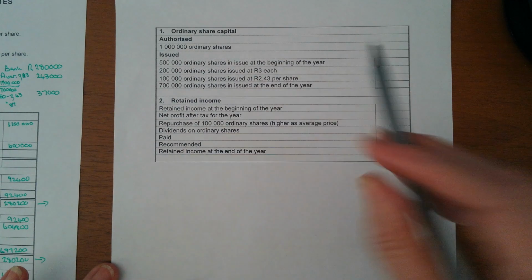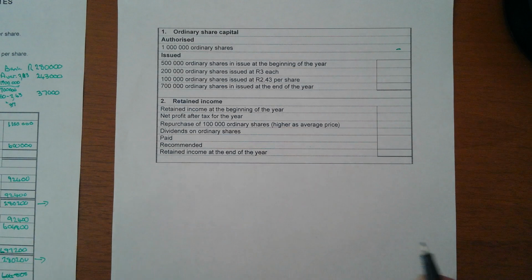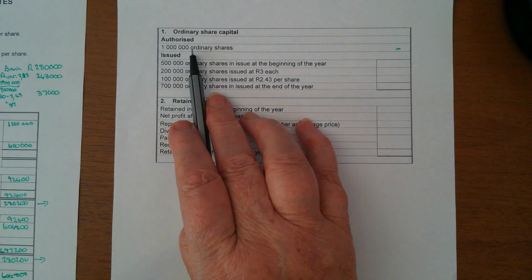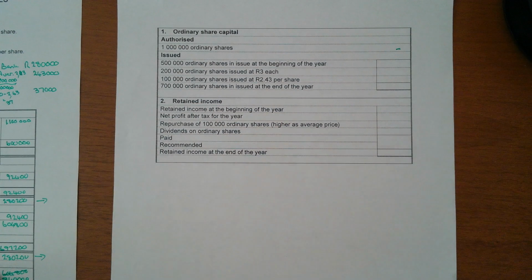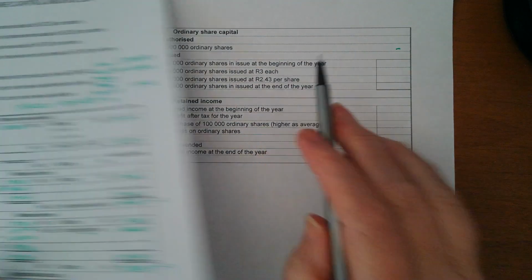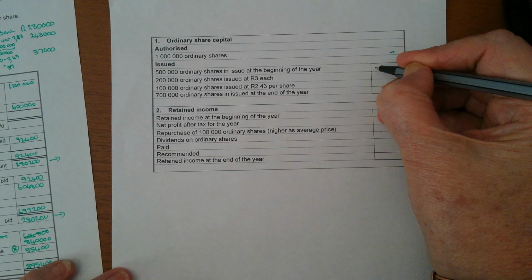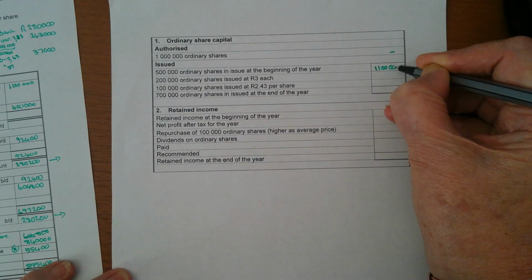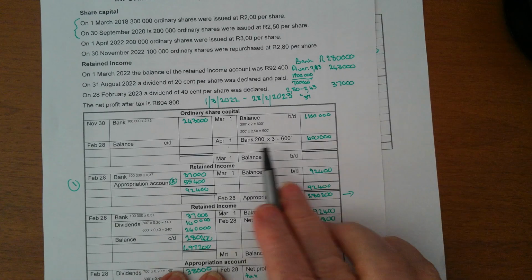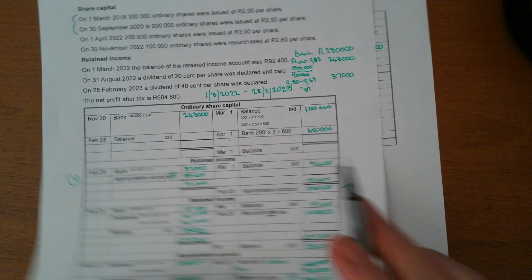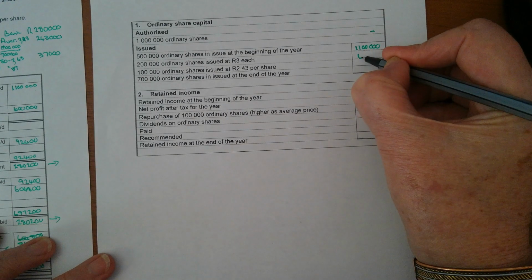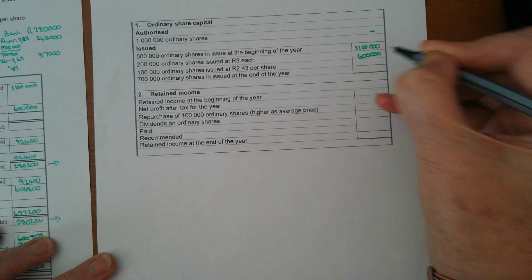Okay, if we go to the notes that go with the financial statements, it means that for the authorized share capital, I will never show any figure. They told me there's 1 million shares that's authorized. Okay, issued was the 500,000 at the beginning of the year, and that gave me 1.1 million. Okay, then during the year we issued 200,000 at 3 rand, so it means my capital increased with 600,000.